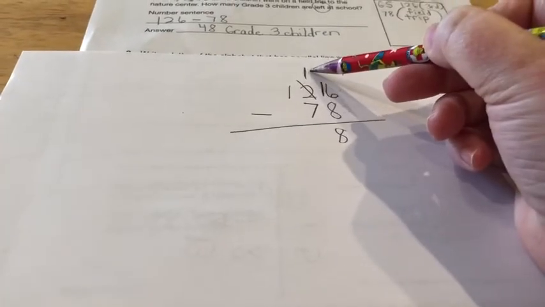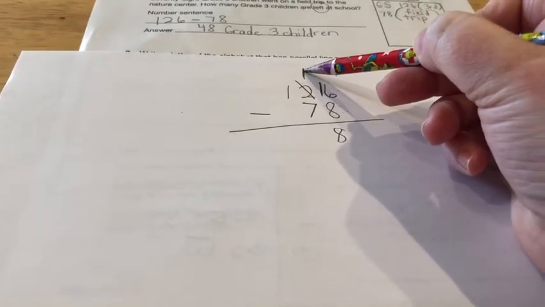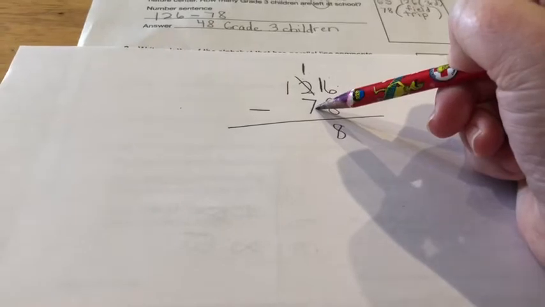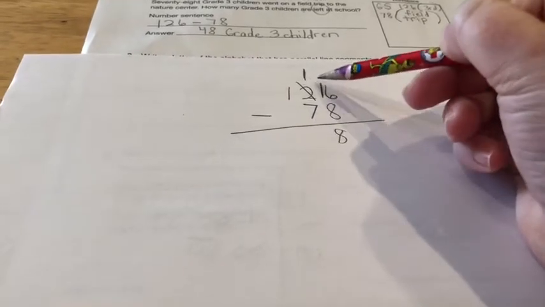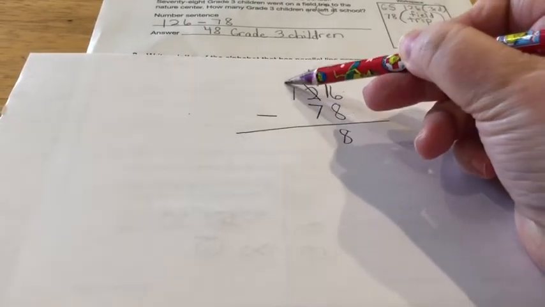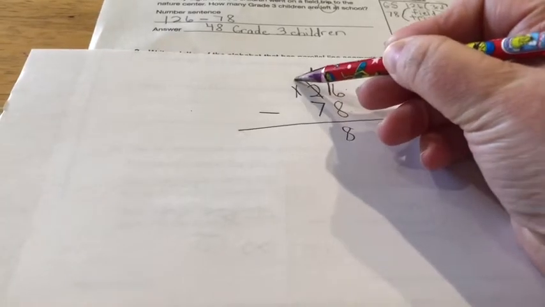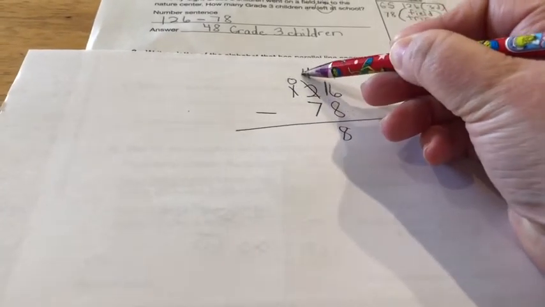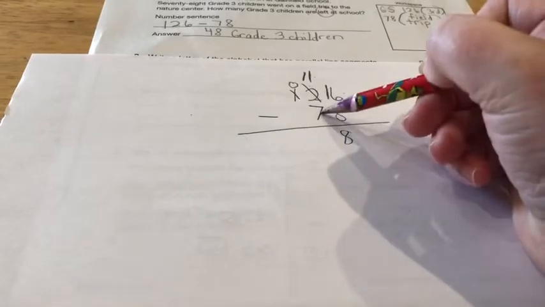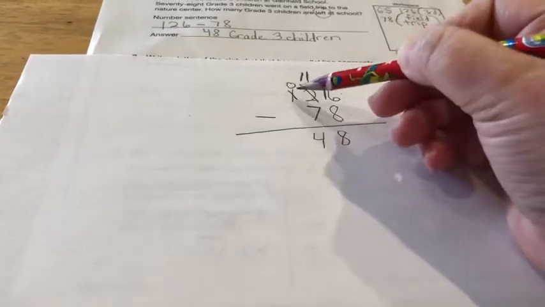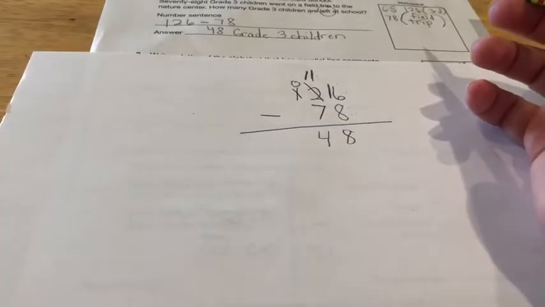And let's evaluate here in the tens place. Can I do 1 minus 7? If the bottom is bigger than top, to my neighbor I will hop, and I borrow from the left and carry to the right. And 11 minus 7 is 4, and then I have no sets of 100.